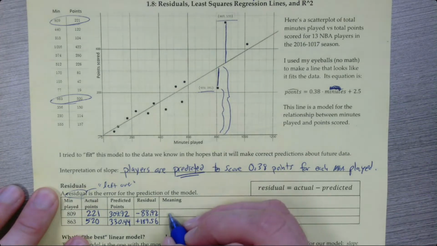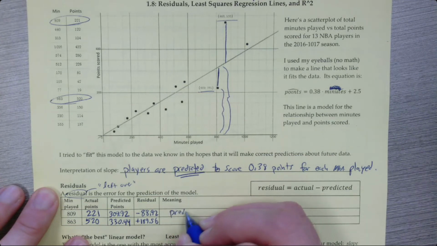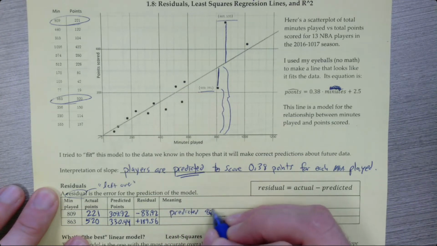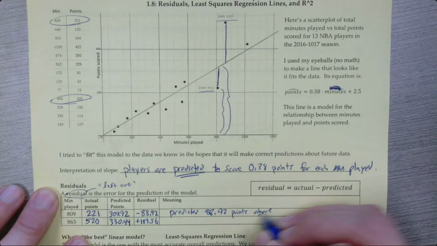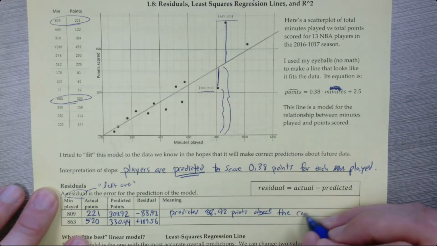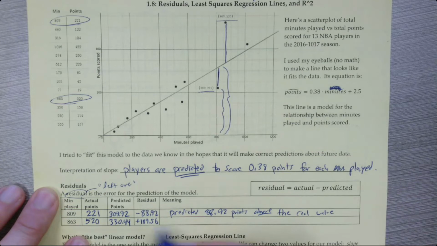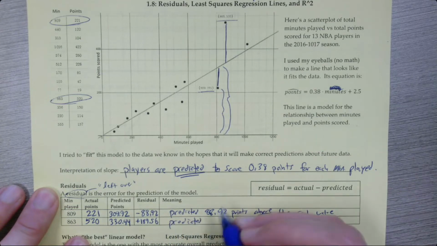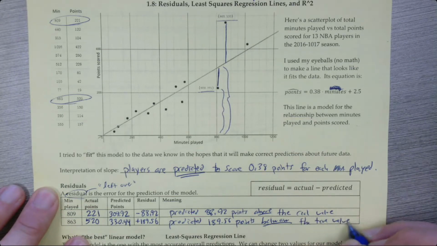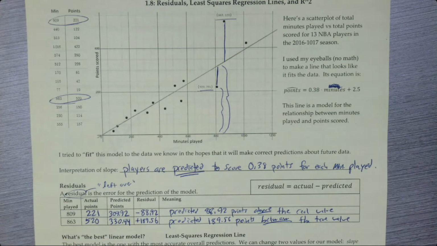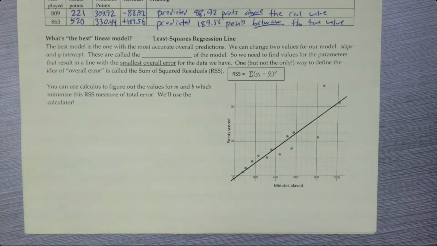So the meaning here is that I predicted 88.92 points too large, above the real value. Whereas here, I predicted 189.56 points below the true value. So again, be ready to interpret the meaning of the positive or the negative sign on the residual. All right, moving right along.